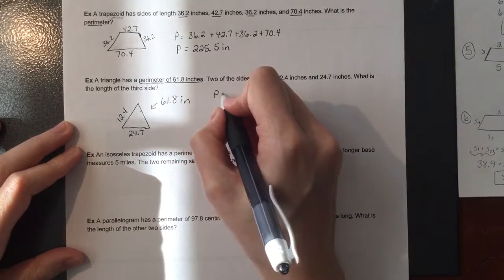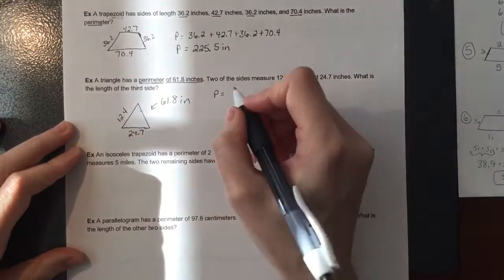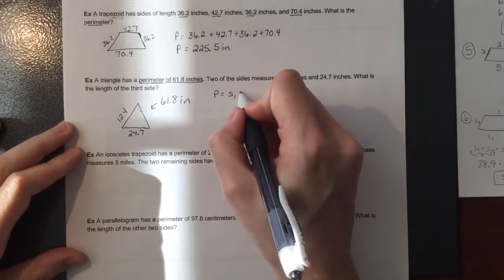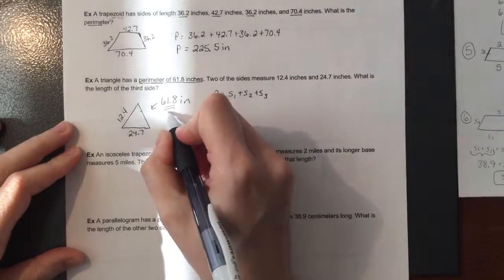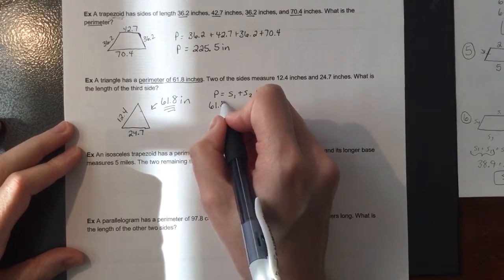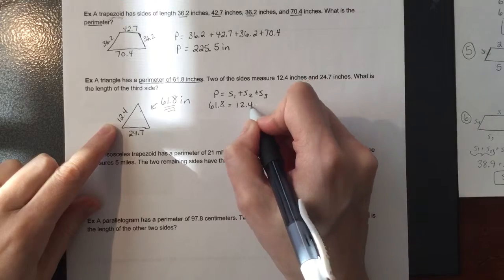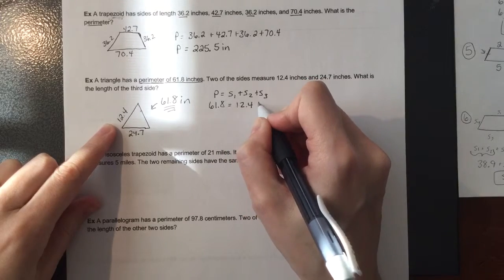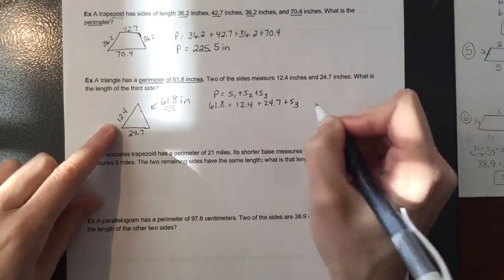We know that if we're going to find the perimeter of a triangle, we would have to do side 1 plus side 2 plus side 3, but they tell us the perimeter, so we can put that in for P. 61.8 is going to be equal to one of the sides, and it doesn't matter where you put these in, 12.4 plus 24.7 plus side 3.